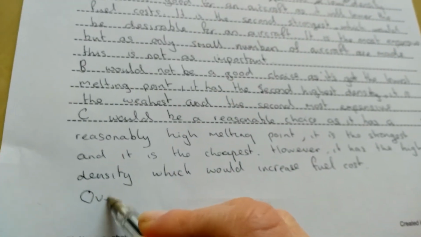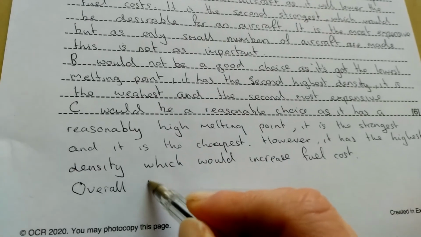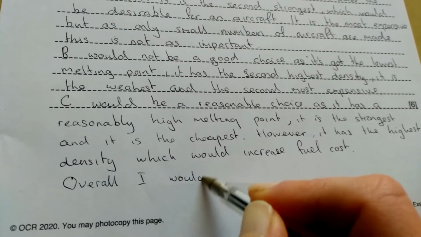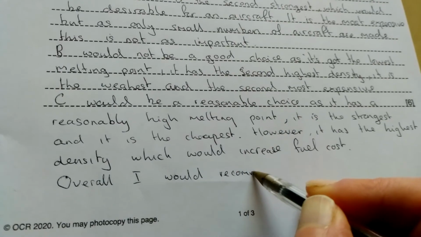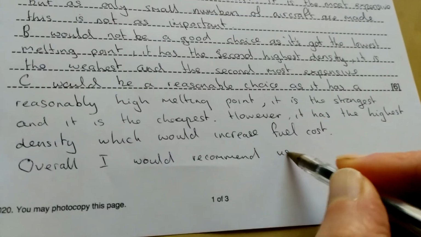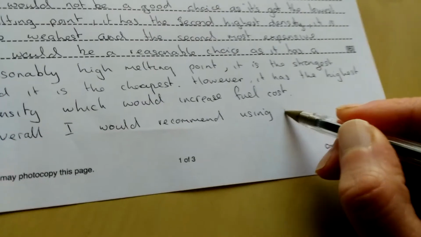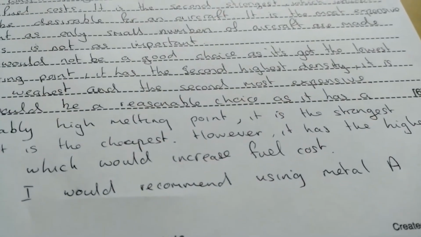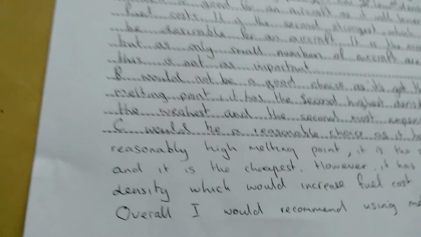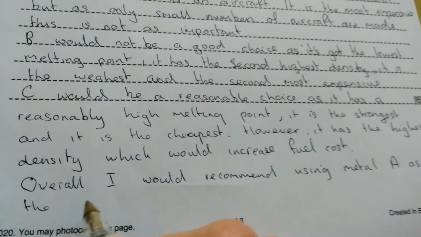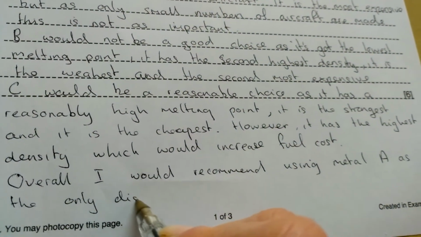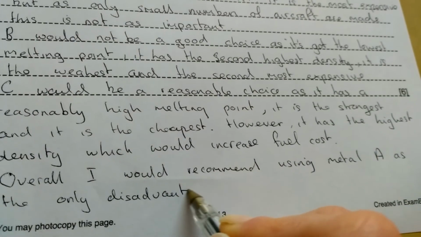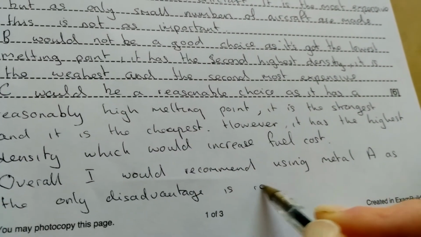So overall, I would recommend using metal A, and if I look at that, the only disadvantage of it is cost. So I would recommend using metal A as the only disadvantage is cost.